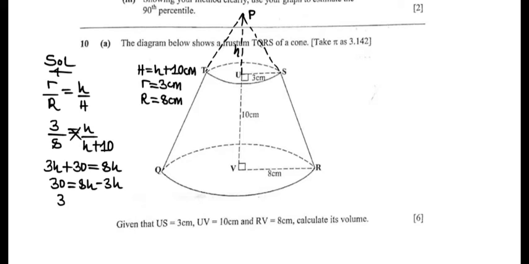So 30 is equal to 5h, divided by 5 both sides. This gives small h as 6, because 5 into 30 gives 6 centimeters.